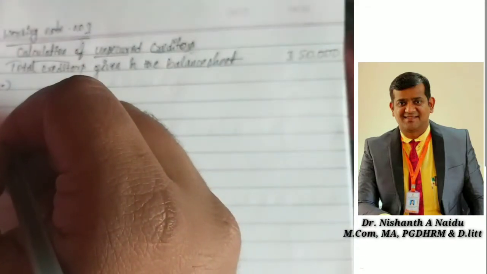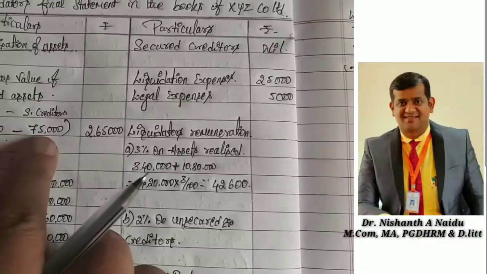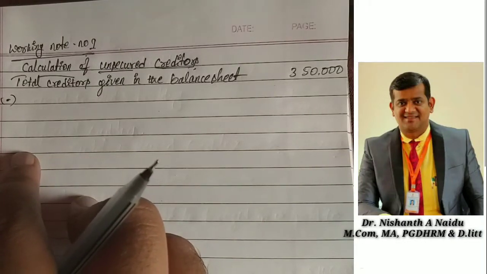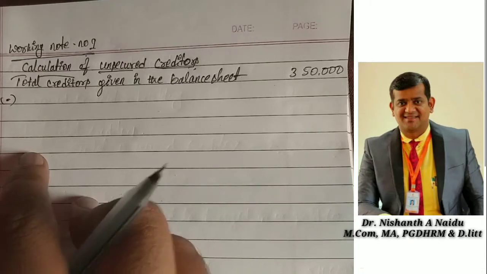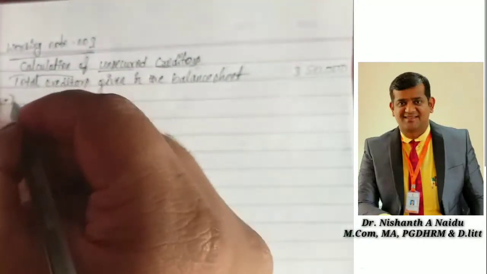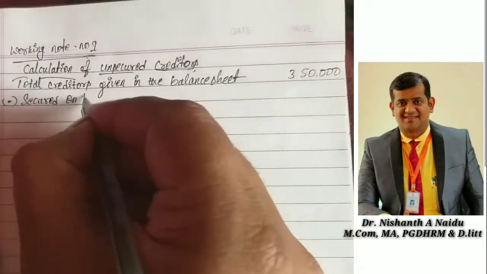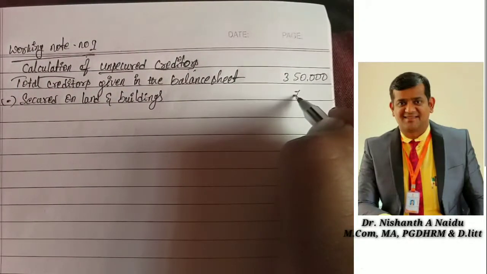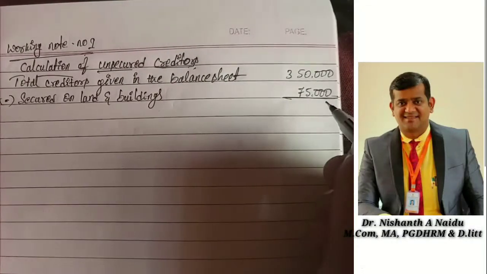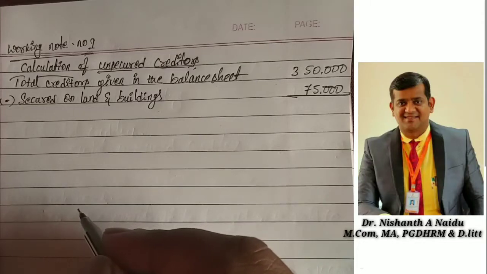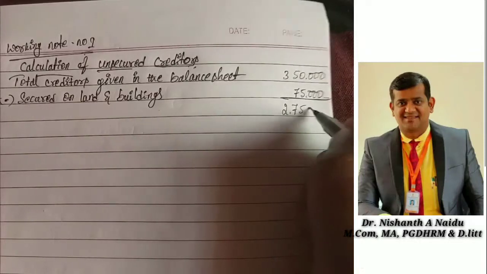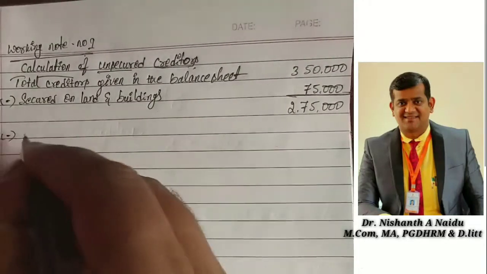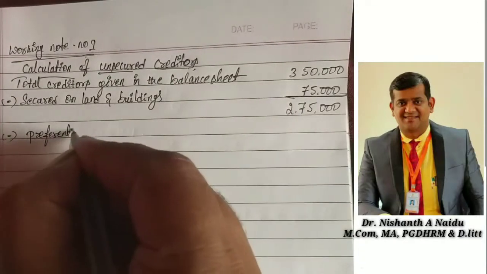So that we have calculated while preparing the liquidator's final statement here. How much secured? 75,000. Even in the problem it is said, creditors include a sum of rupees 75,000 secured on building. So less secured on land and buildings 75,000. Now deduct 3,50,000 minus 75,000. So you're going to get 2,75,000 rupees. Next, less preferential creditors.